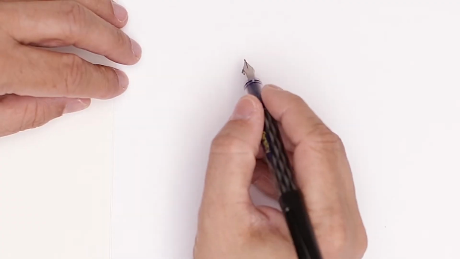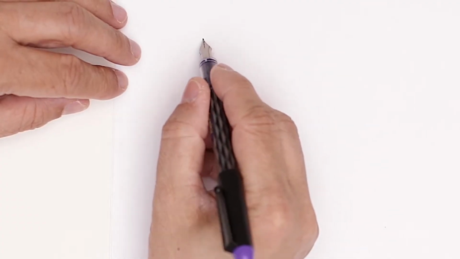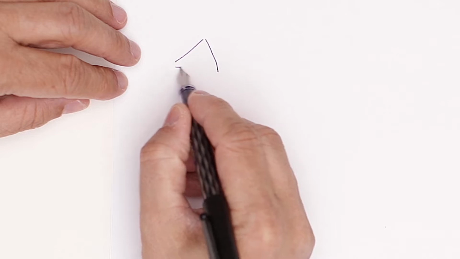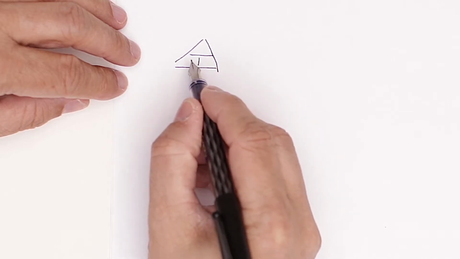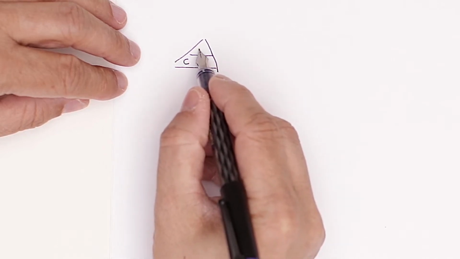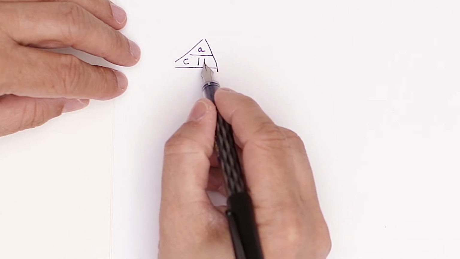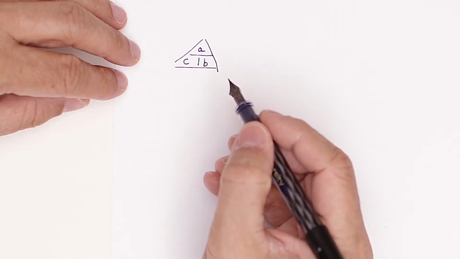So give me a synonym for taxi. It's not jitney, although jitney is a great Scrabble word. The word I'm looking for is cab. So I'm going to write that out. So that's cab.